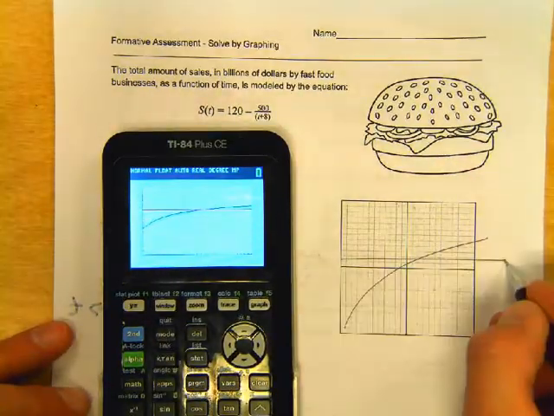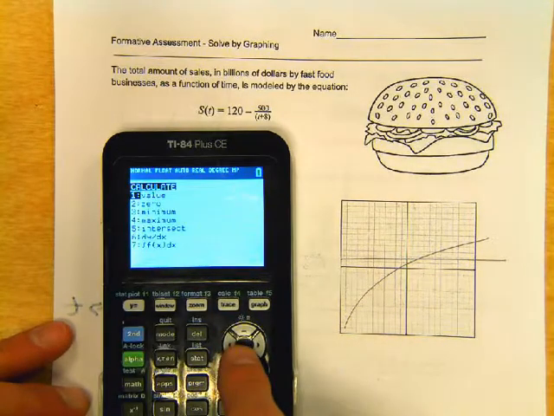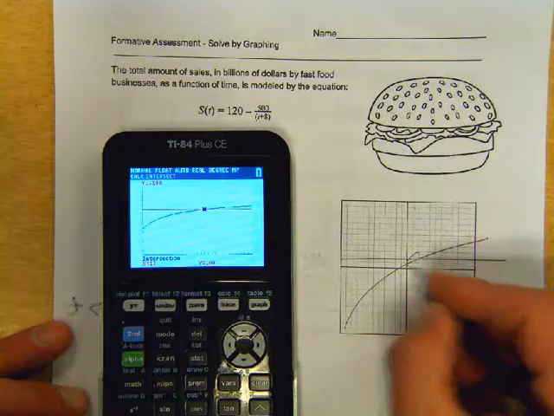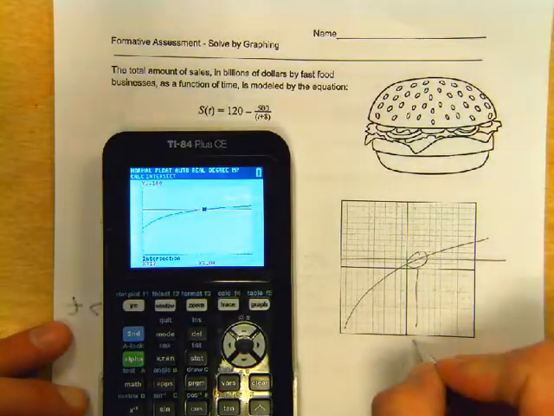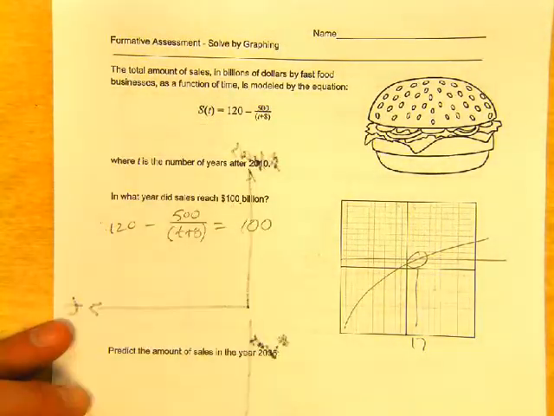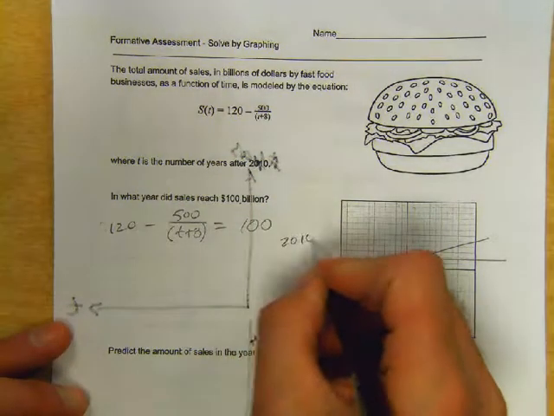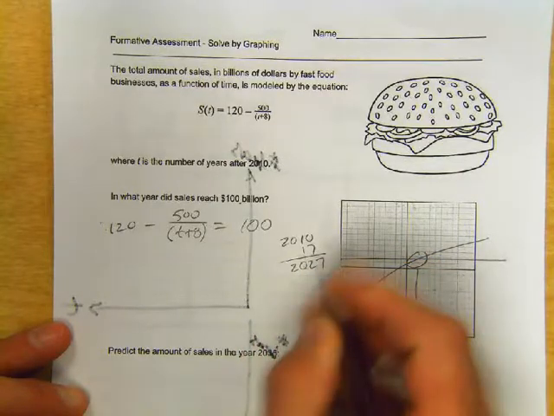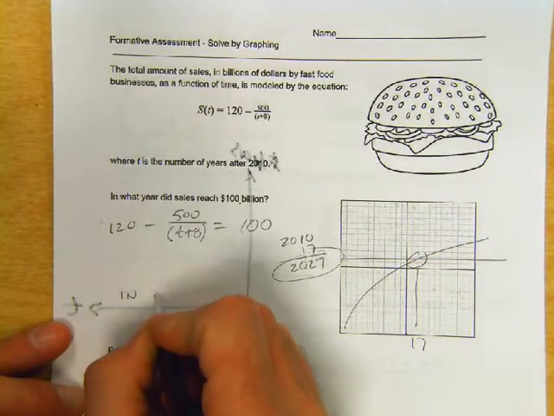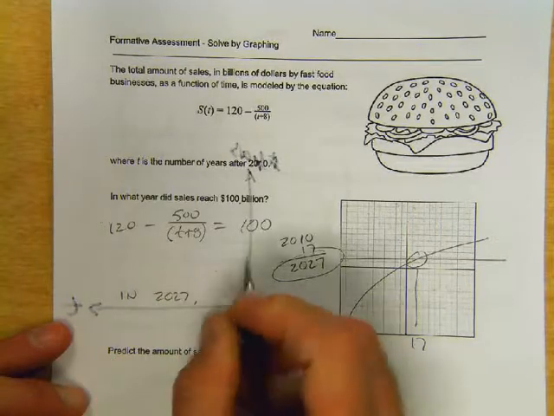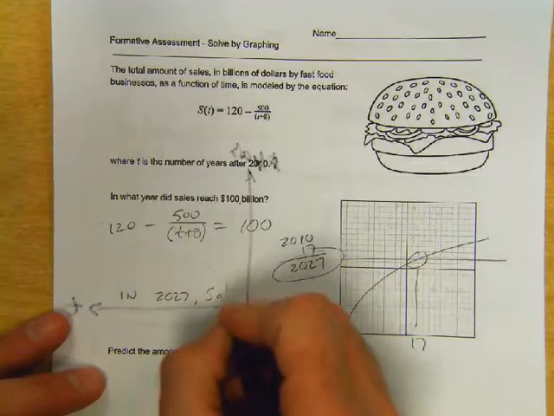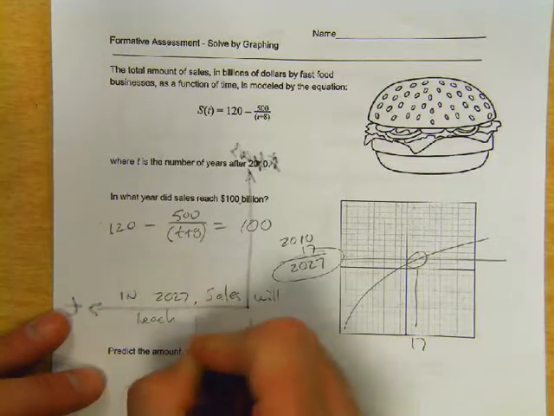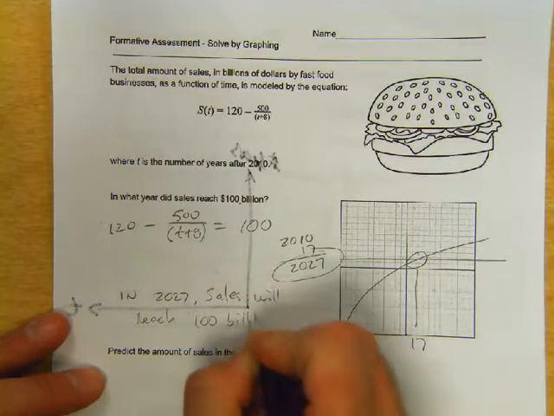So it looks like this. Second trace, intersect, enter, enter, enter. The intersection point is at 17. So that's 17 years after 2010, so 2027. In 2027, sales will reach $100 billion.